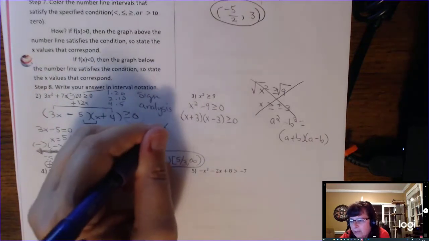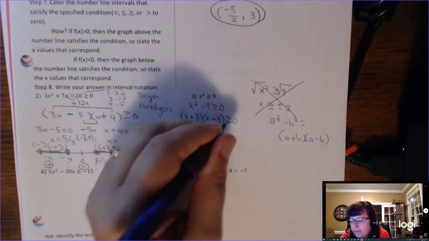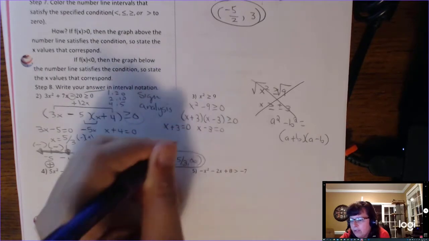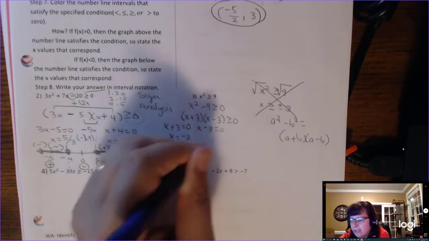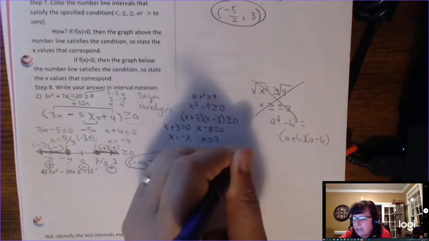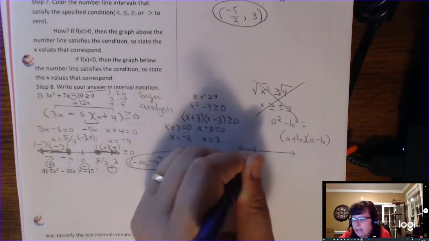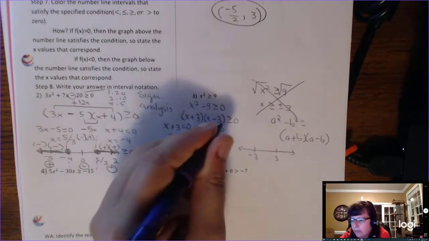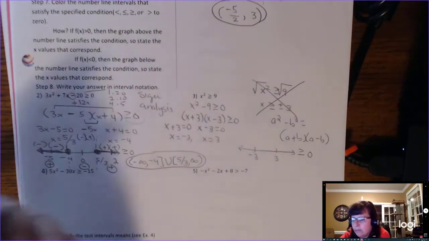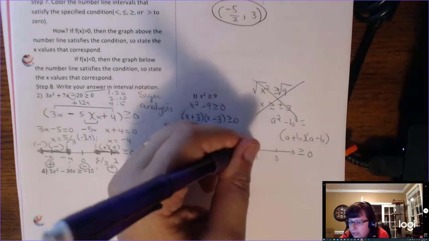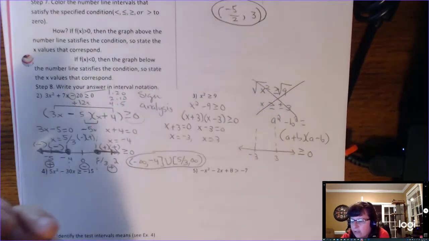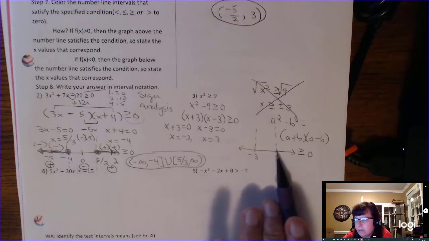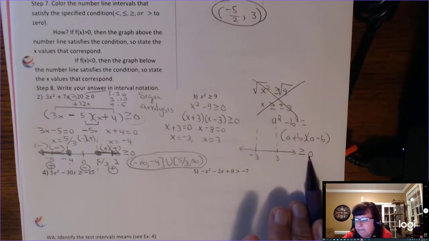So then I find my zeros, take a time out from that. You can find your zeros in your head if you want. The zeros are negative 3 and 3. And then you do a number line, and that creates test intervals. And I'm going to write down this greater than or equal to 0. I'm going to analyze that in just a second. Alright, so I have three test intervals: negative infinity to negative 3, negative 3 to 3, 3 to infinity.